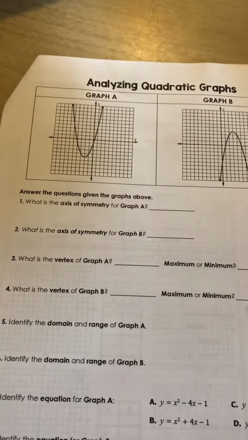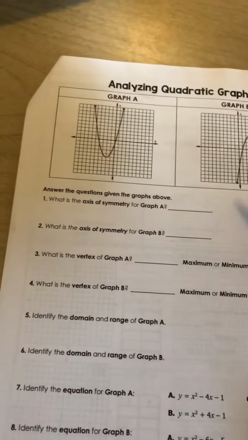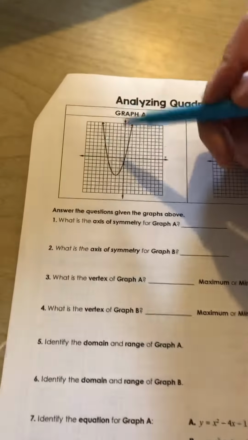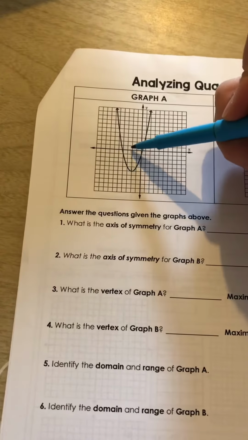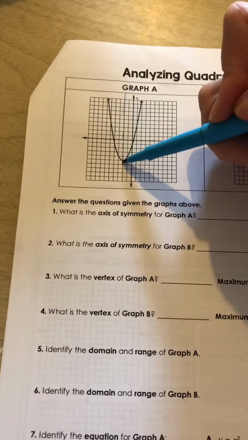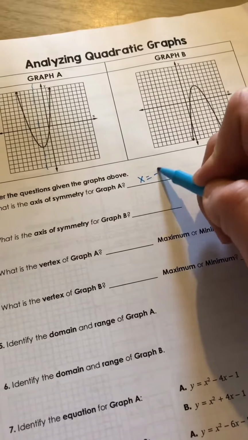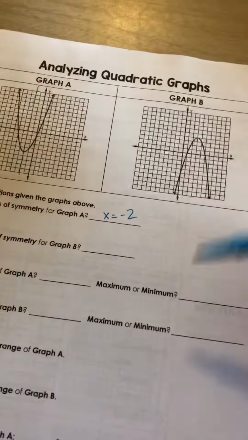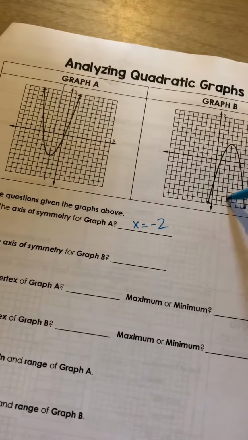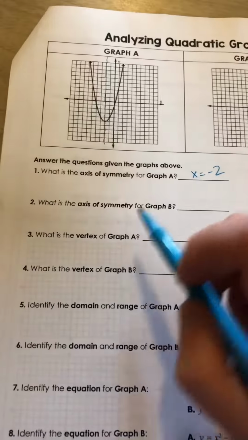So what is the axis of symmetry of graph A? The axis of symmetry is that fold line, remember? So it's right here. I like try to get a little dotted line. So that is at x equals -2. What is the axis of symmetry of graph B? It's right here. That is x equals +3.